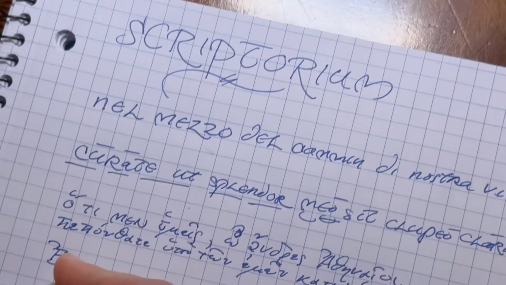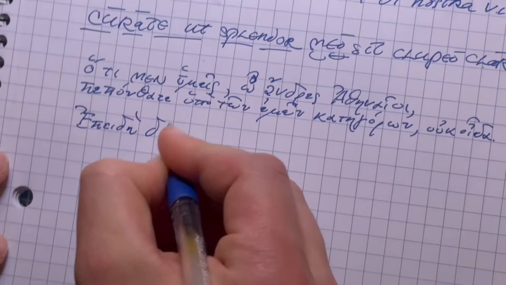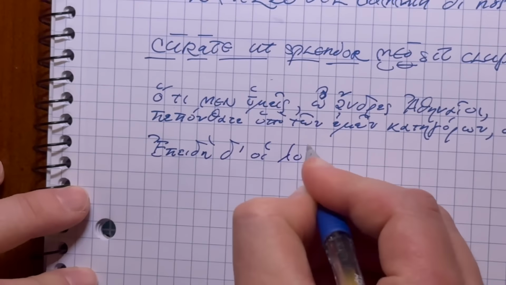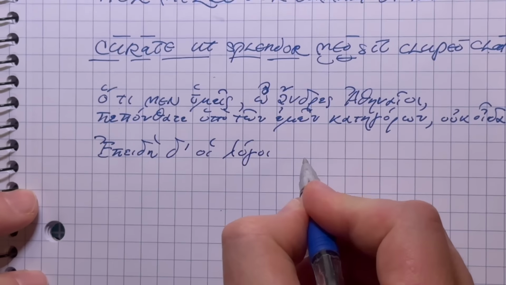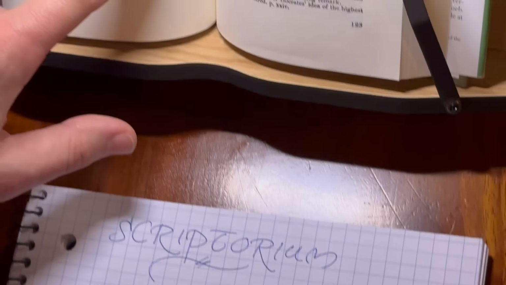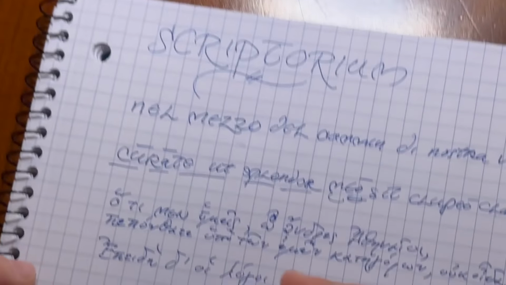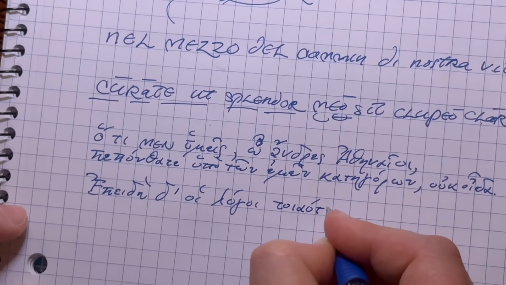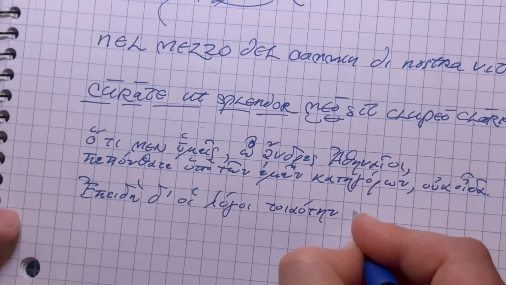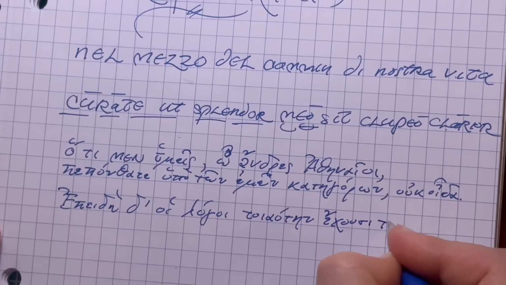So, epei de hoi logoi, and this is from memory. Epei de hoi logoi, as far as I have. Epei de hoi logoi toiauten echousi tēn physin.